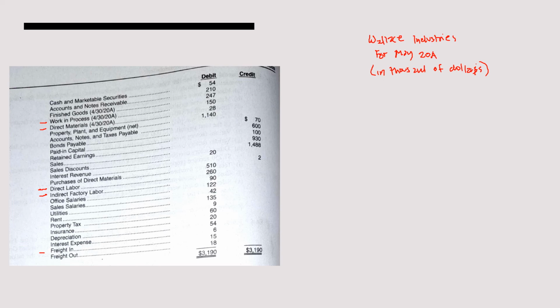Okay, I'll use another color. So for the direct materials, we need the direct materials beginning. I'll give it a shortcut.